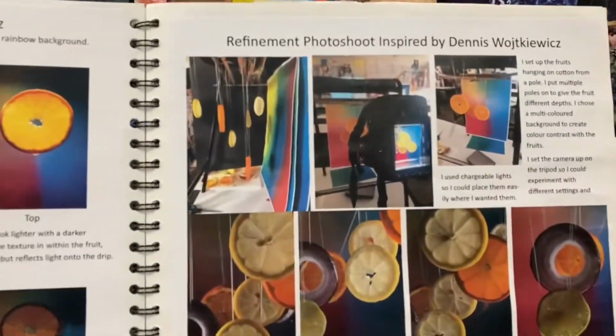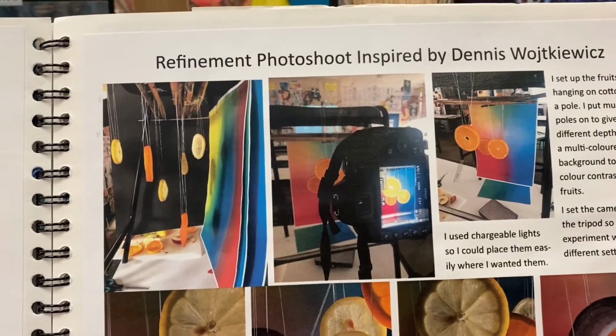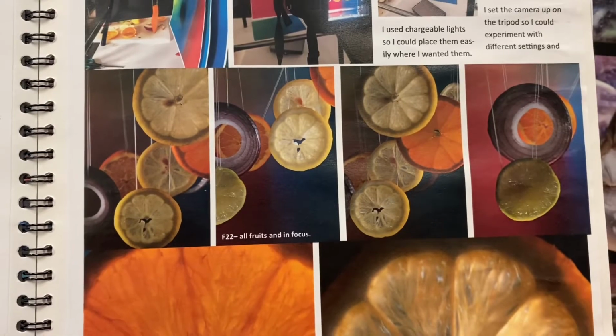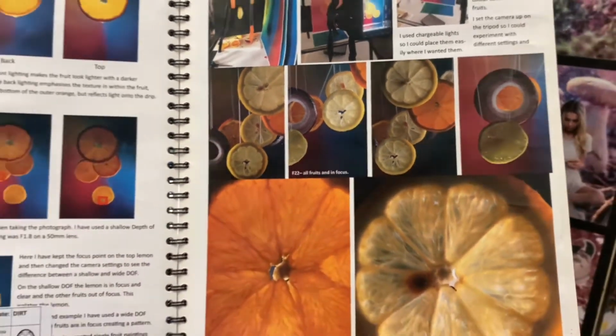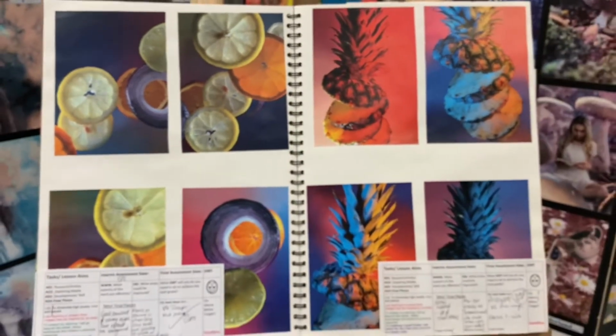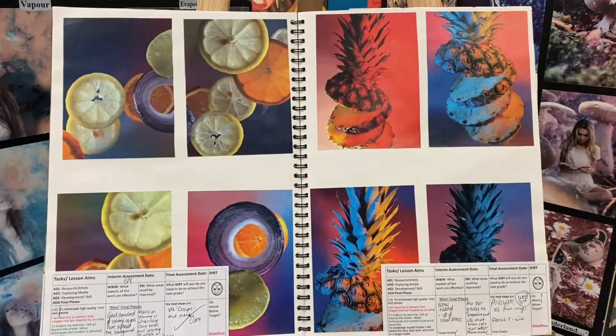You can see we've done a setup photo shoot showing how she set it up alongside what the photographs look like, and then a couple of edits at the bottom. Here we've got the final edits for this section.